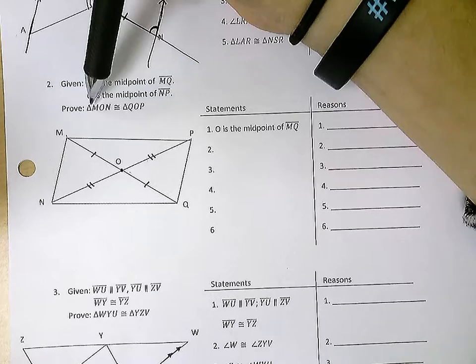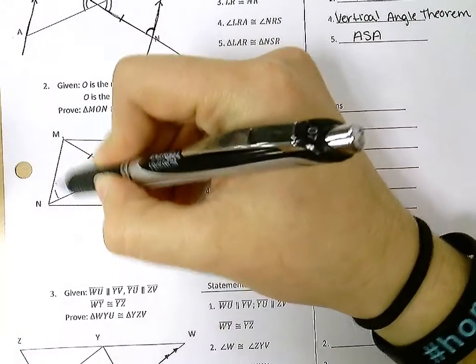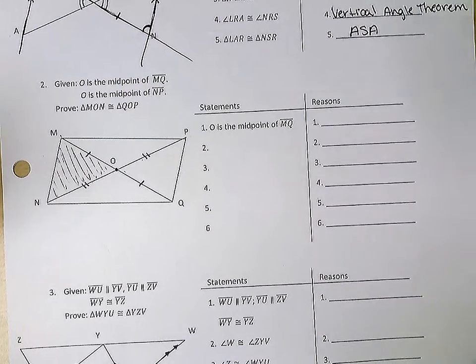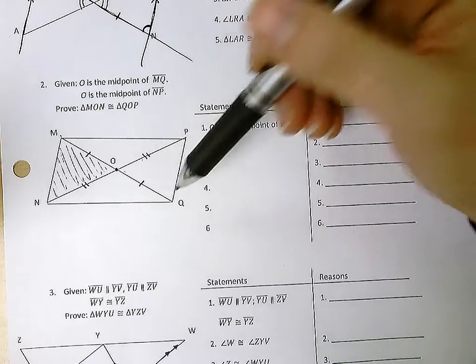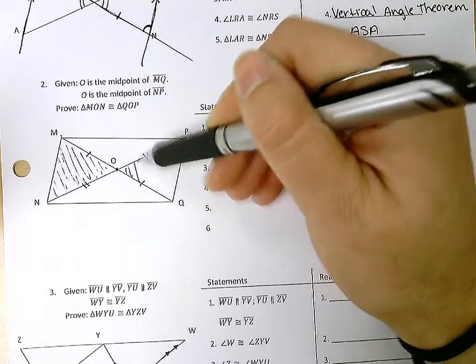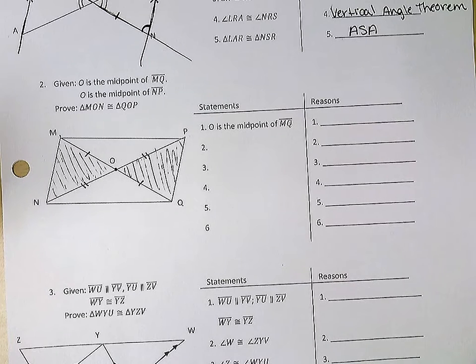We want to prove that triangle MON, the one I shaded, is congruent to triangle QOP. So that's this one right here. You do have to identify which two triangles they're trying to have you prove. So from here, since I've labeled my picture, you always want to start with one of the parts of your given.